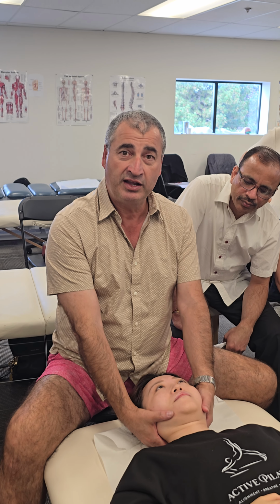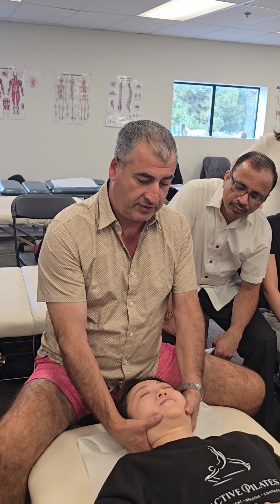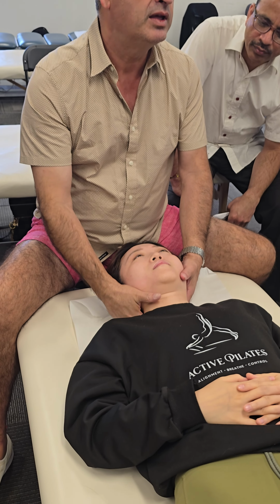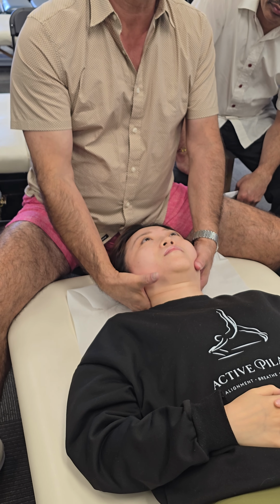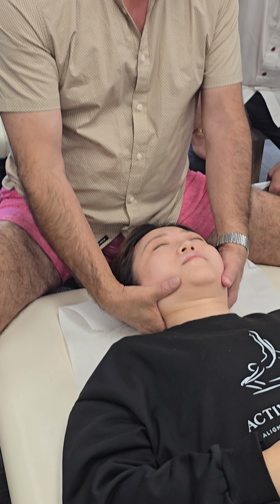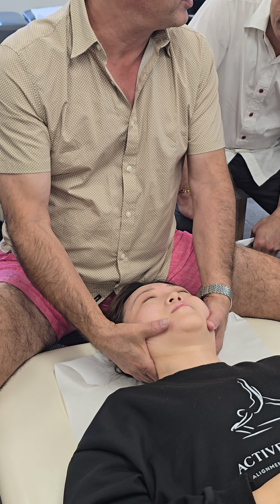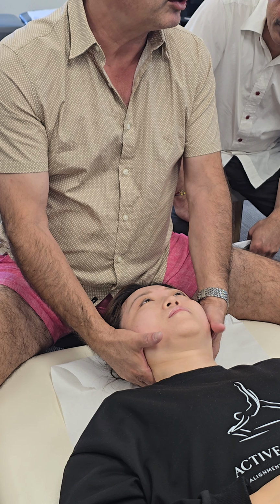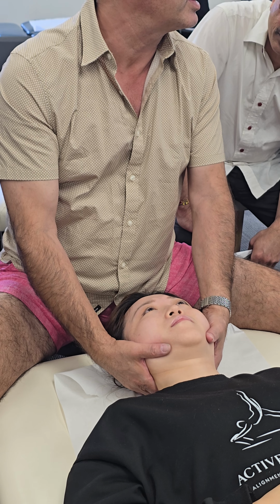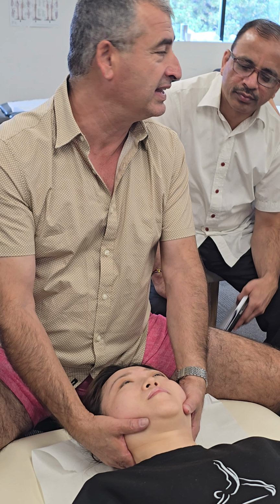I'm treating the right side. So my finger is on the posterior part of the TVP. You don't see it now, but I'm taking the skin slack out. Put 10% pressure. My thumb is very important where it is, on the mandible.